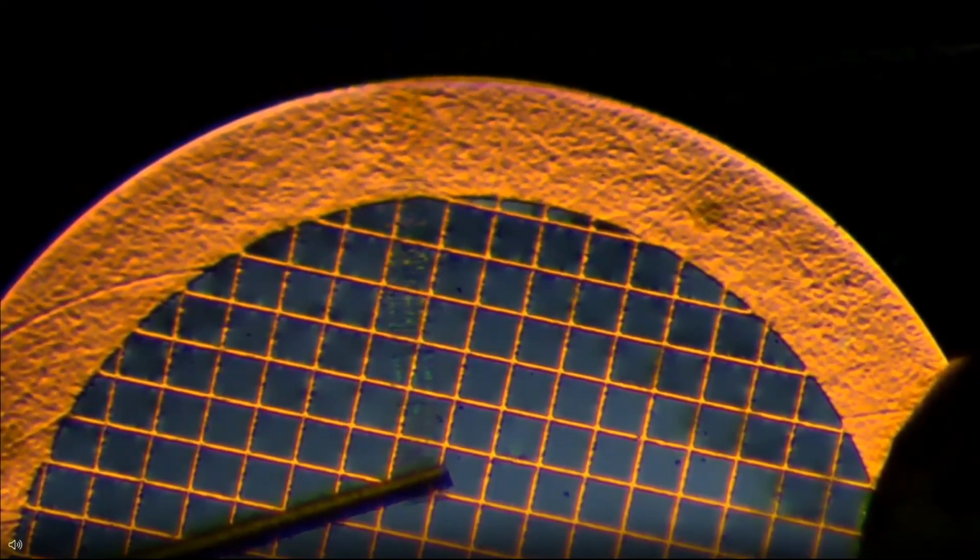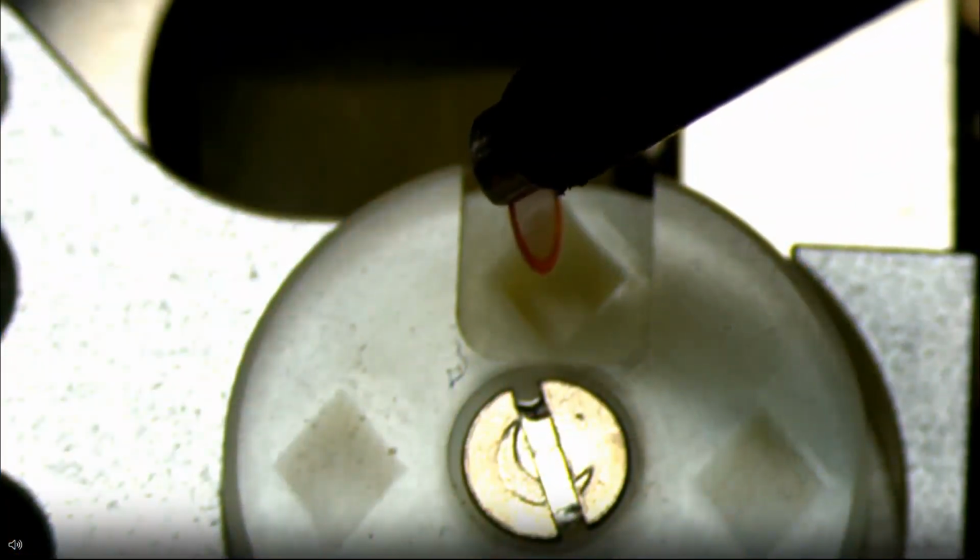There it is. You can see the ribbon is attached to the grid now. The manipulator also can be used to load the grid then into the grid box.